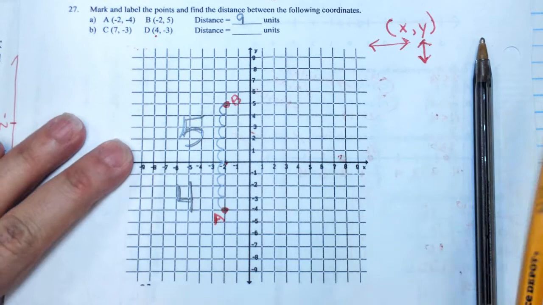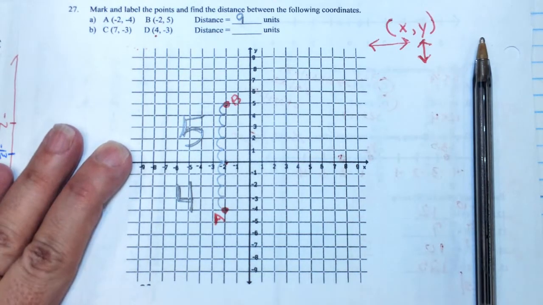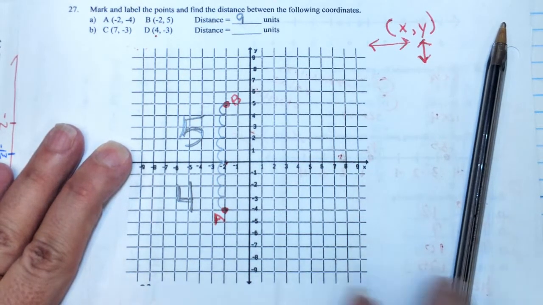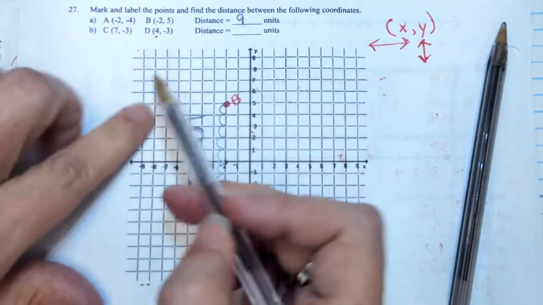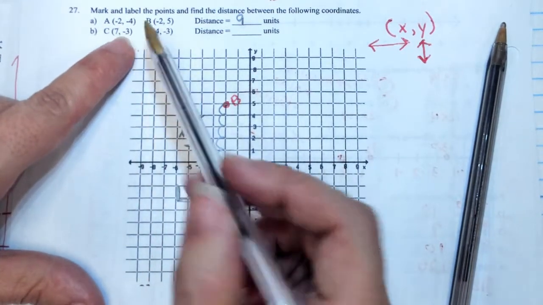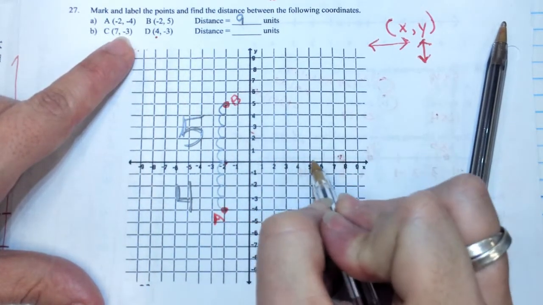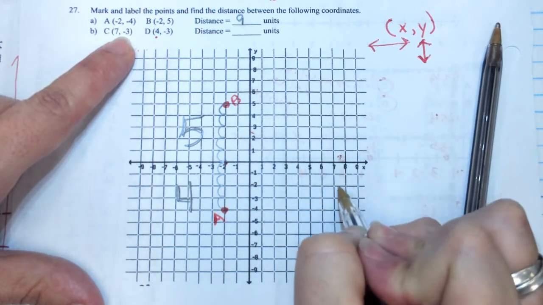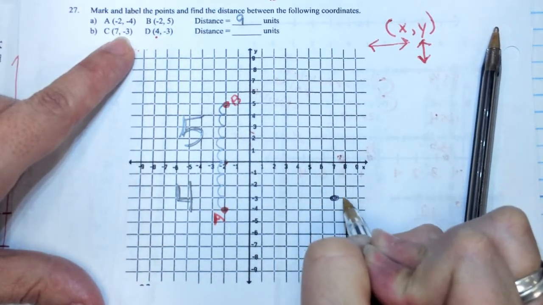Okay, so let's do the second one. I'm going to do this one in, if I can find a different color, I'll do it in black pen. Letter C is 7 and negative 3. So, I'm going to go over 7, down negative 3, and I'm going to put a C.